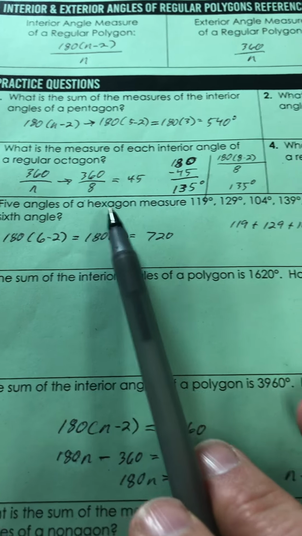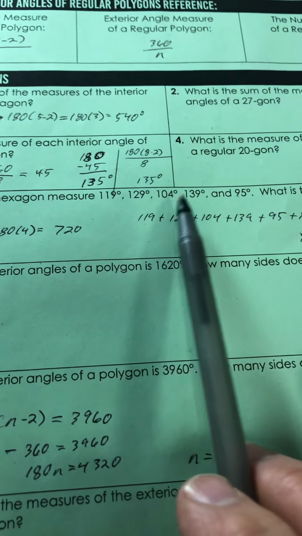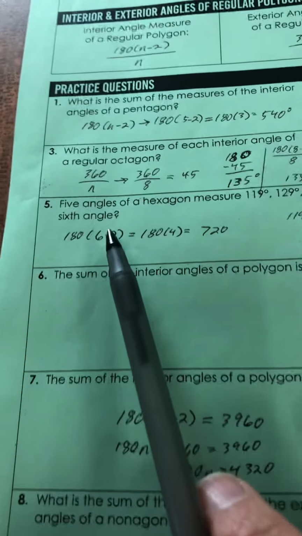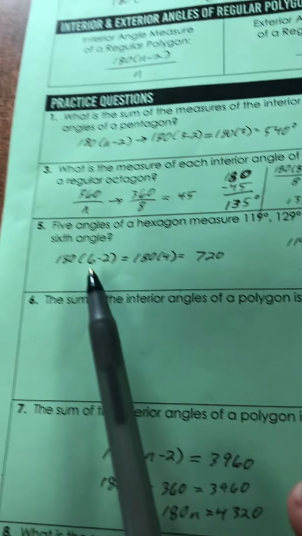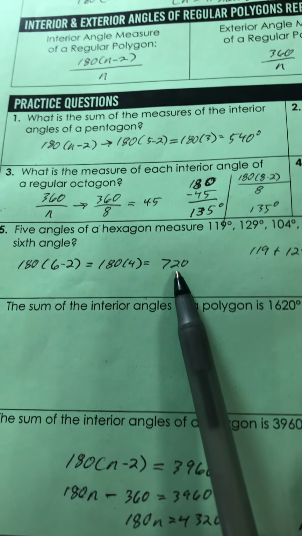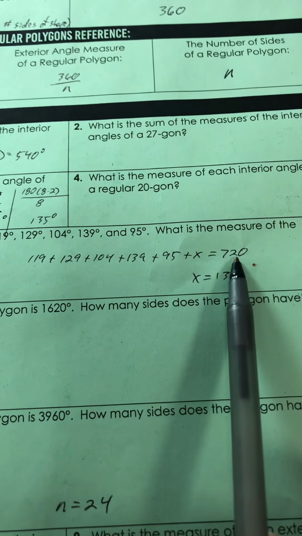Okay, number 5. Five angles of a hexagon measure this, and this. What is the measure of the 6th angle? So first of all, a hexagon has 6 sides, so the sum of the angles is going to be 720. So I just set all of this equal to 720.